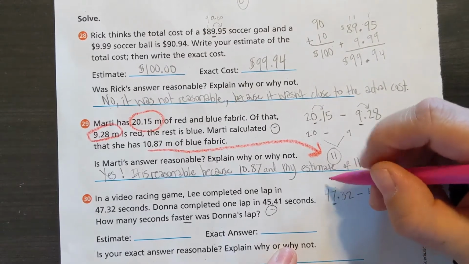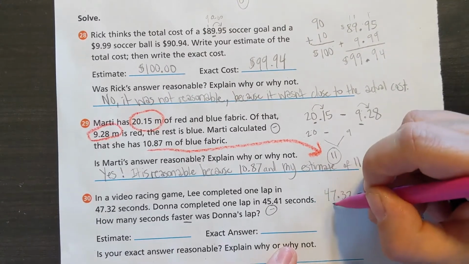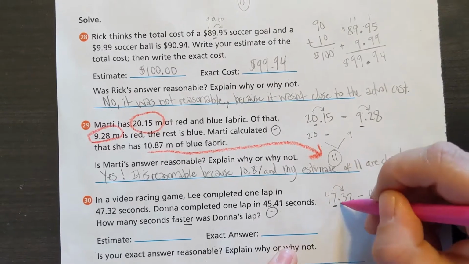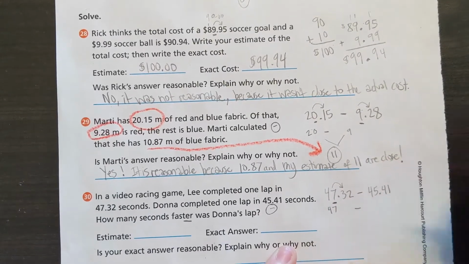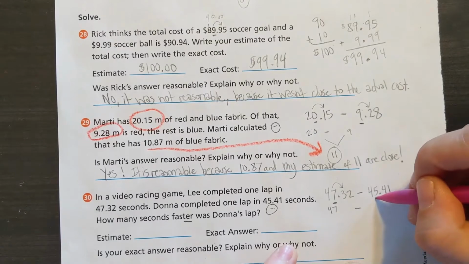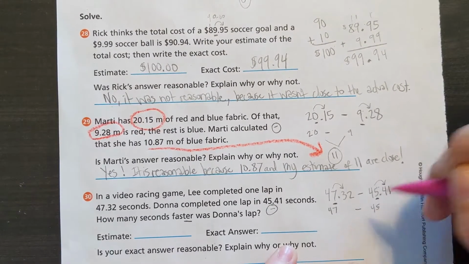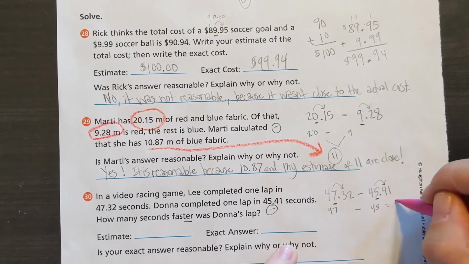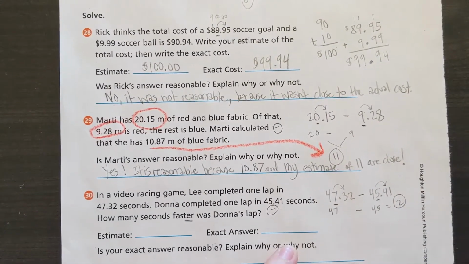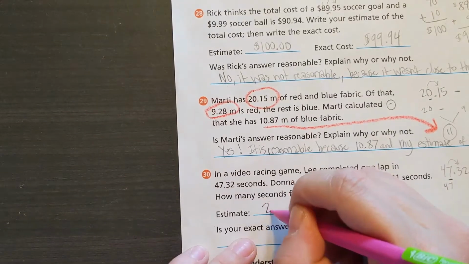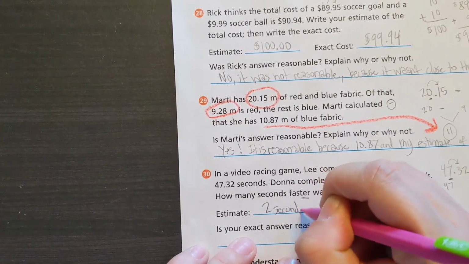So here we go. How many seconds faster? So yeah, the ones place. The 7 looks to the 3. The 3 tells the 7, stay the same. So it's 47. The 5 is in the ones, and it looks over to the 4. The 4 tells the 5, stay the same. So 47 minus 45, my answer should be close to 2 seconds. So my estimate is going to be 2 seconds.